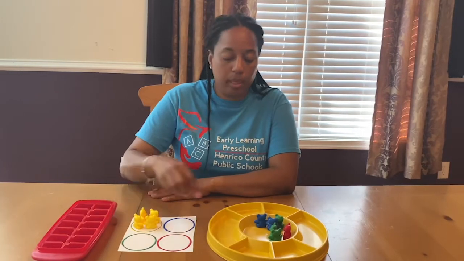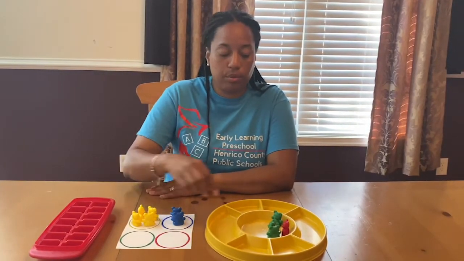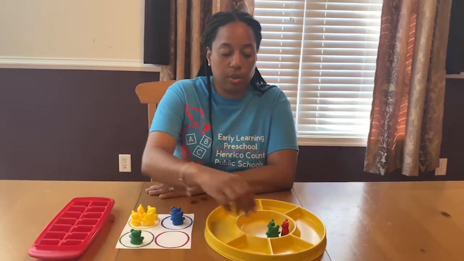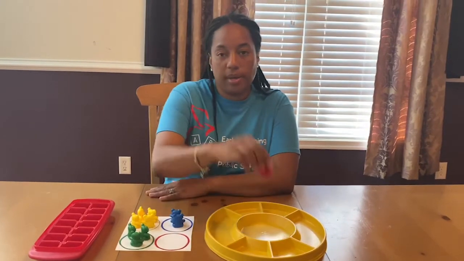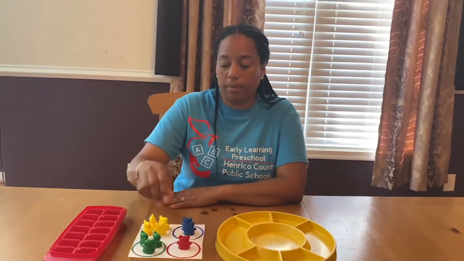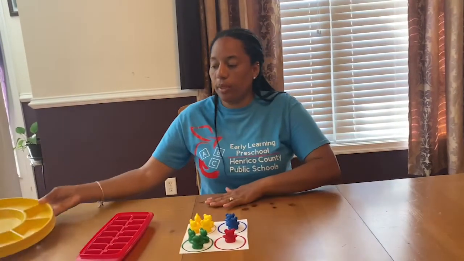You're familiar with this, so we can quickly sort our bears by color. And I have 4 bears here. I'm going to put the blue. I have 2. Then my green, I have 3. And then finally I have 1 red bear. So I've sorted these by color. We did that earlier. So I can now move my tray out of the way.